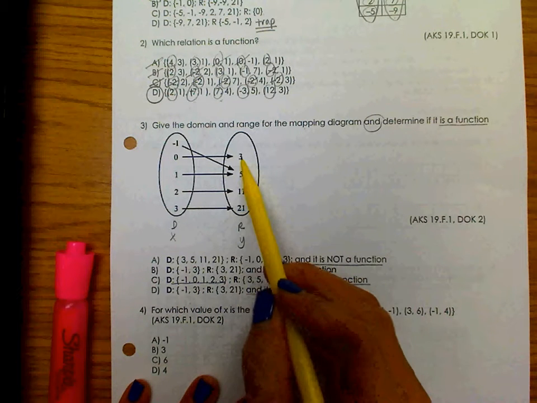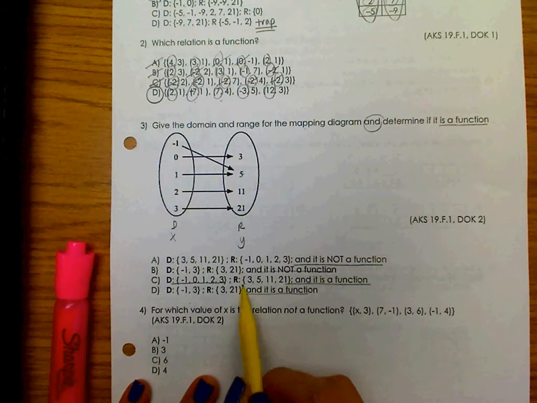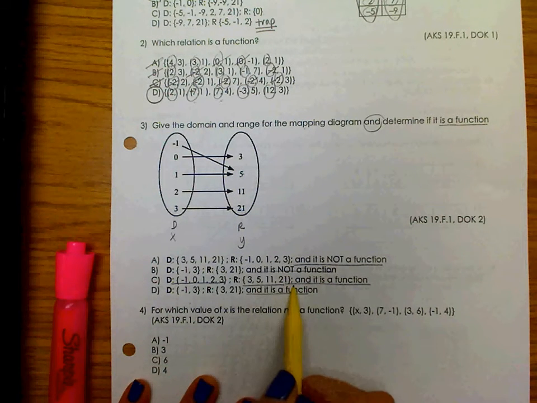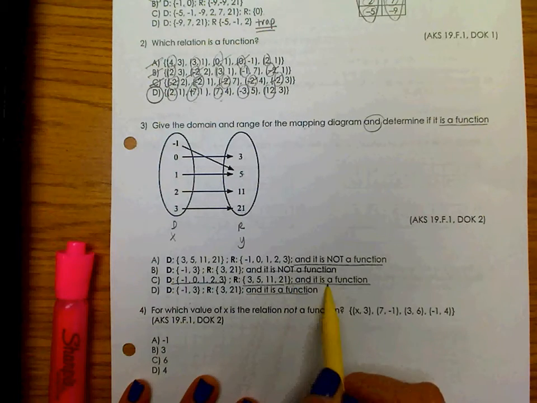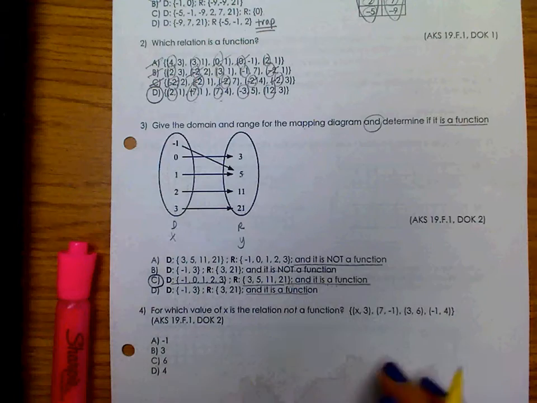But here, let's see, 3, 5, 11, 21. Now the 5 gets repeated, but we don't need to repeat it. So 3, 5, 11, 21. Okay, now make sure that it is a function, because there are no repeating x values. Okay, so C is the correct answer.